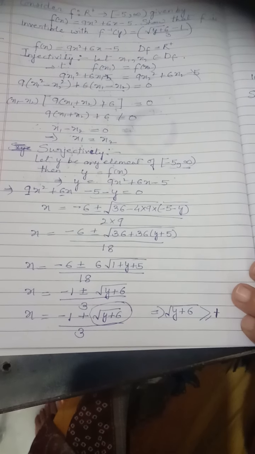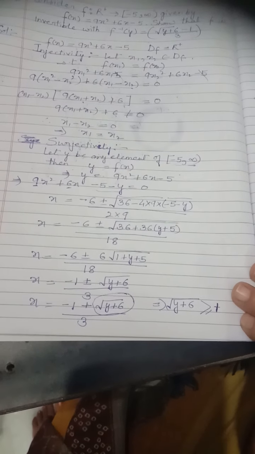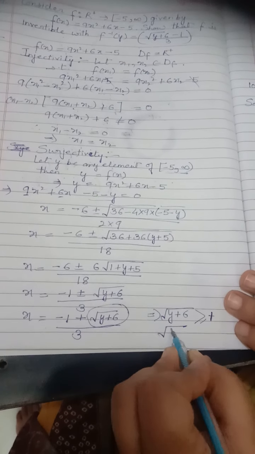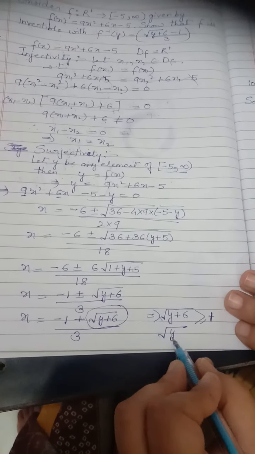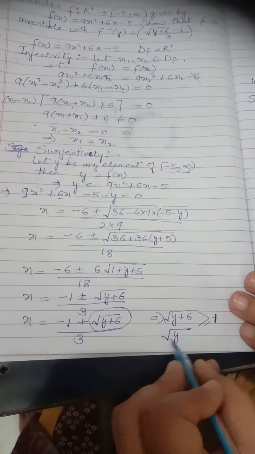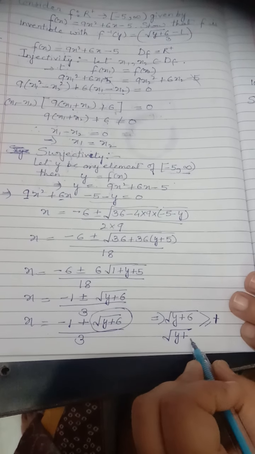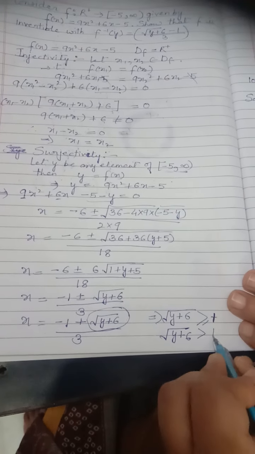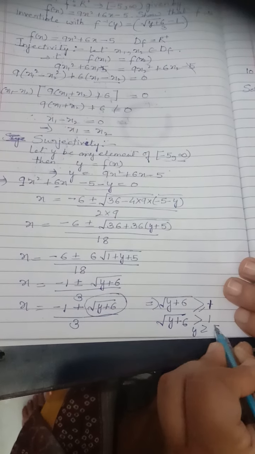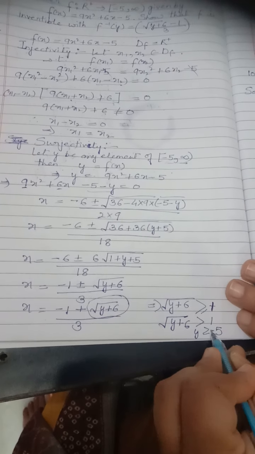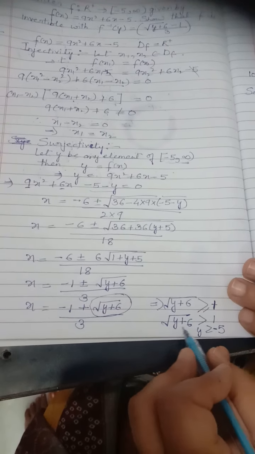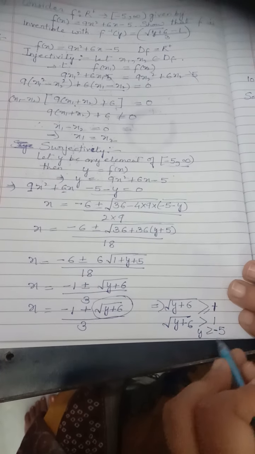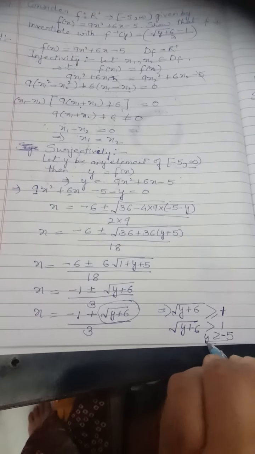On squaring both sides, y + 6 is greater than or equal to 1, and y is greater than or equal to -5, taking 6 to the other side as 1 - 6, which is -5.